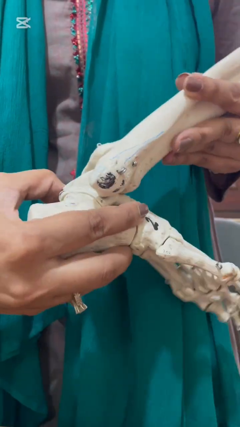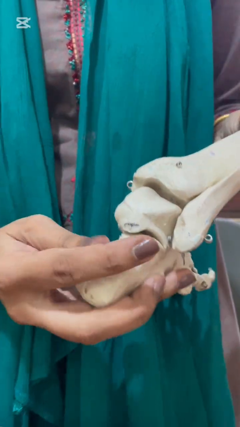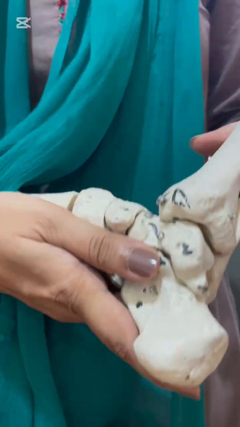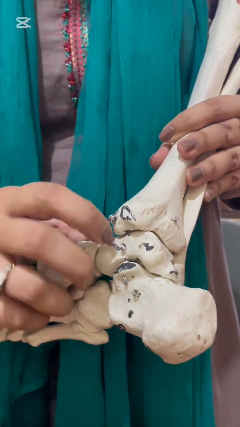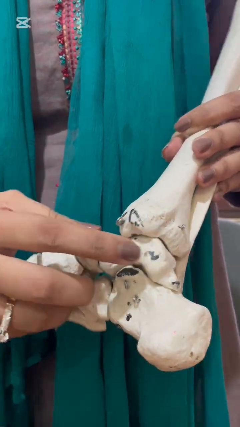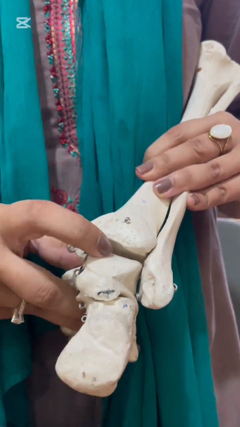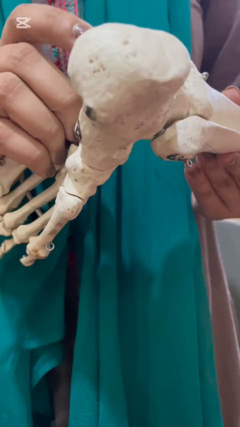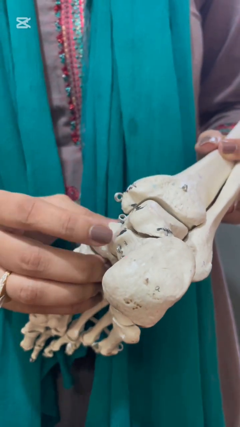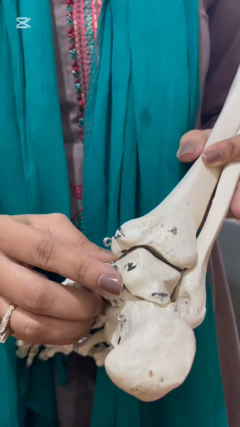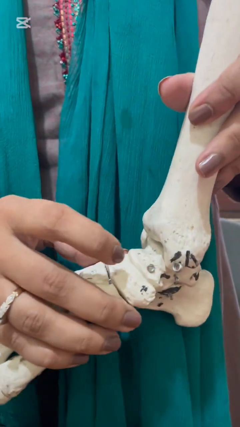The first bone that is connecting with the leg bone, that is the tibia, is talus. Talus has a head anteriorly, a narrow constricted neck, and a body posteriorly. The superior surface of talus, which articulates with tibia, is called the trochlear surface, and its inferior surface is concave and articulates with calcaneum. The anterior surface of talus articulates with navicular.